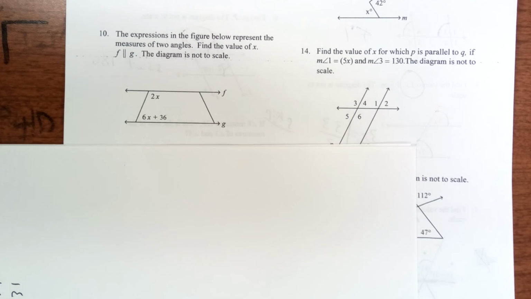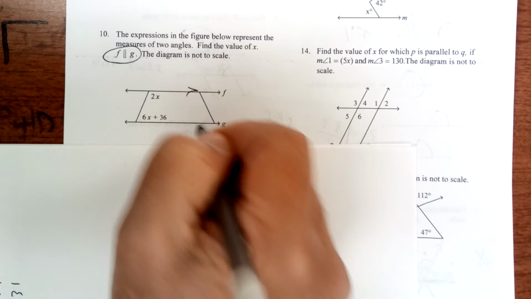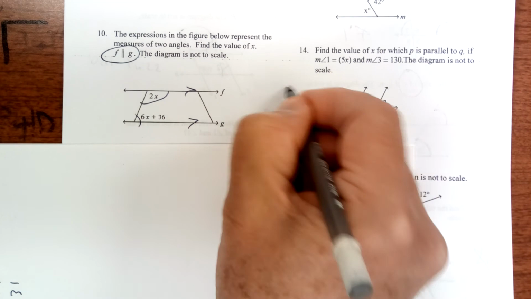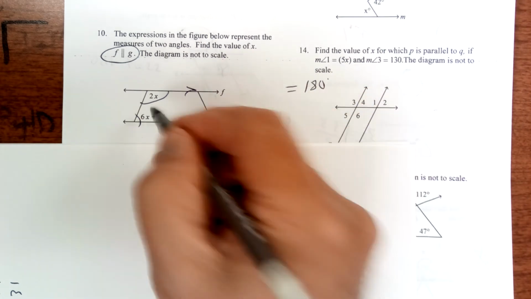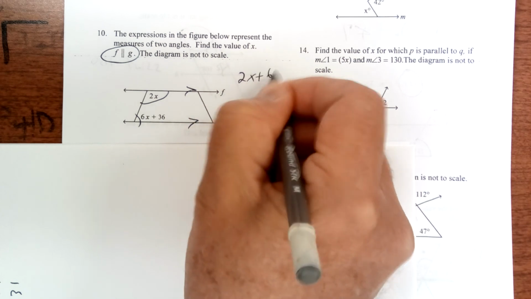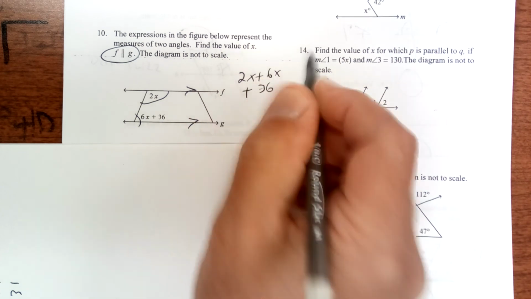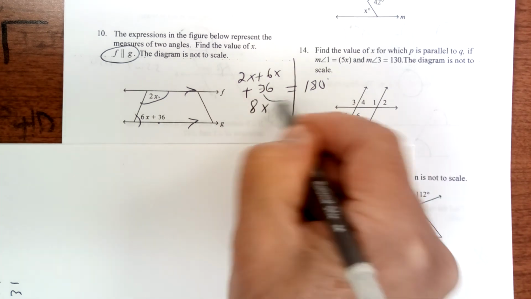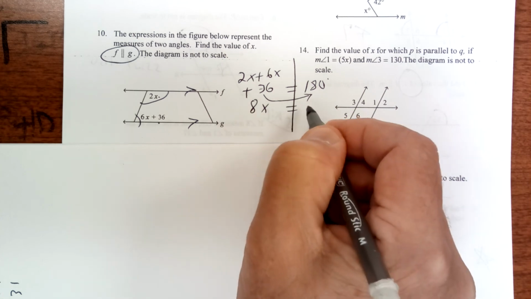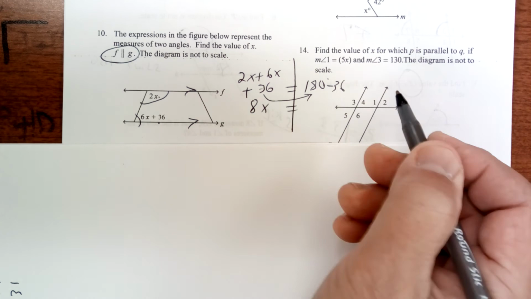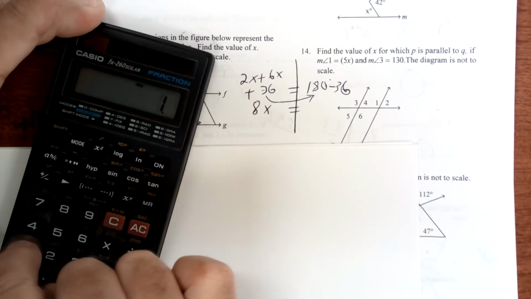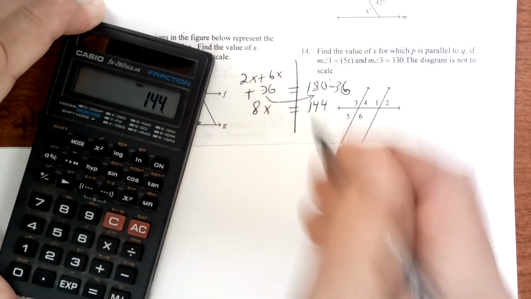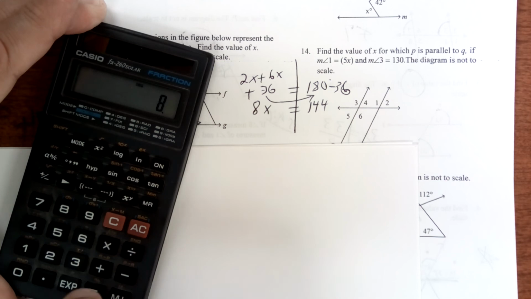Let's go to this one. These lines are parallel. Why? Because they tell us. Make sure you read it. These two are called same side interior, so they're supplementary. Superman, remember? So you're going to add that up. So you're going to say 2x plus 6x plus 36 is equal to 180. Well, that's 8x. You're going to move the 36 over here, so you're going to subtract. So minus 36. So 180 minus 36 is going to be 144. And then you're going to divide by 8. I get 18, so x equals 18.